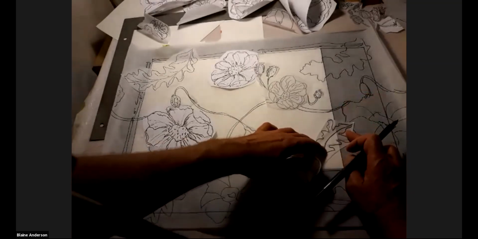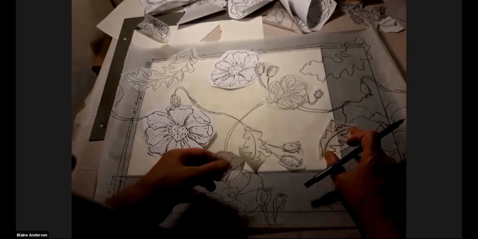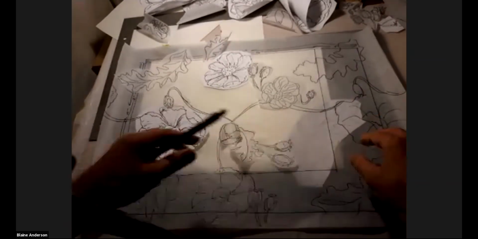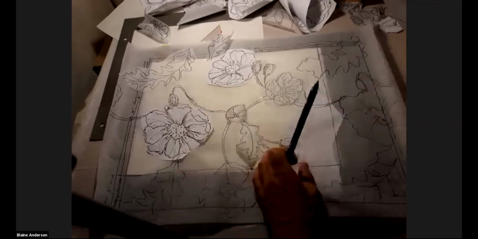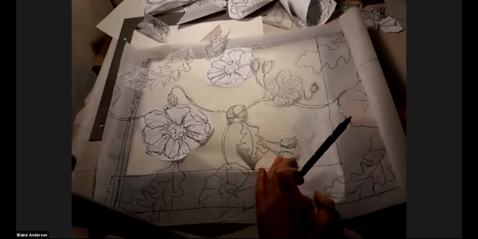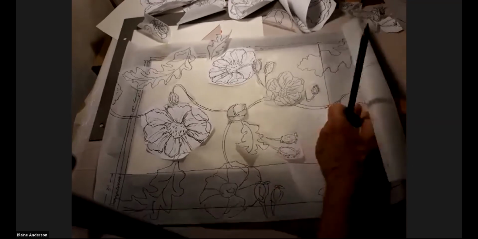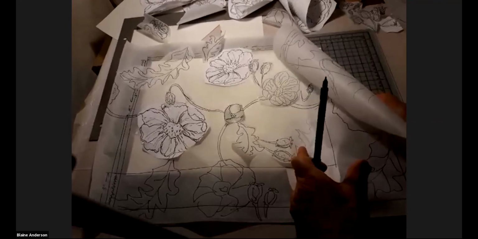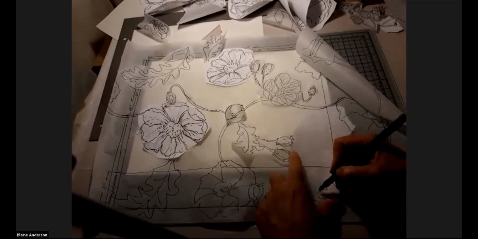To interact with these two. I can use this curve right here to connect this leaf, these two pods, and this flower over here. I think I'm going to do it. I think I'm going to use the center line of this leaf going right here.